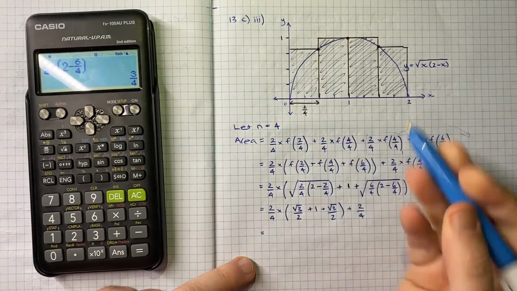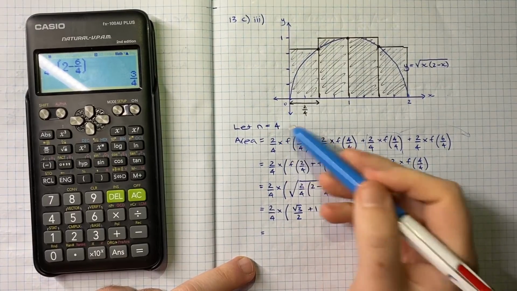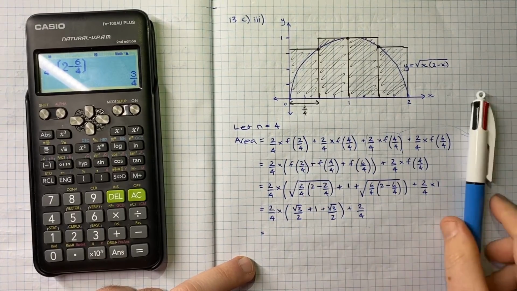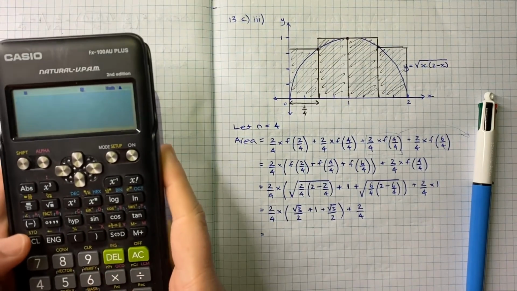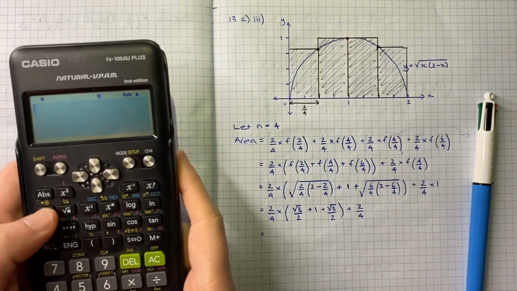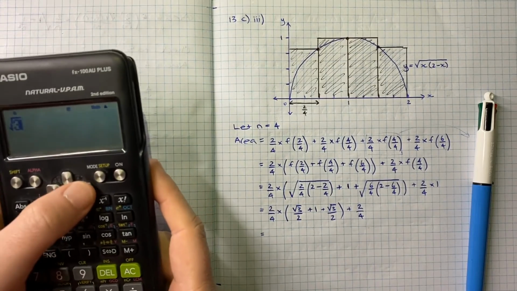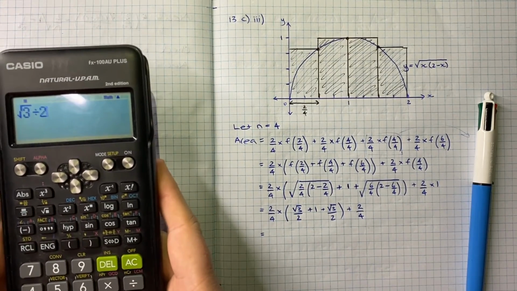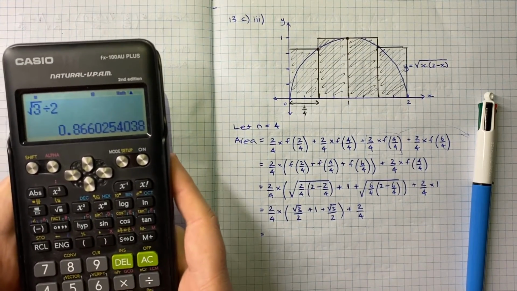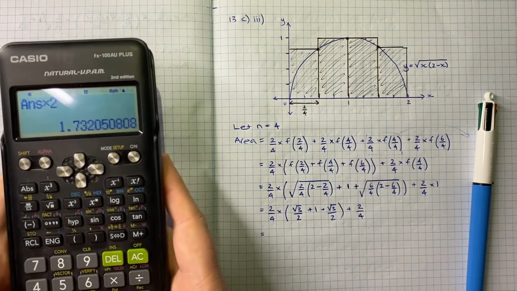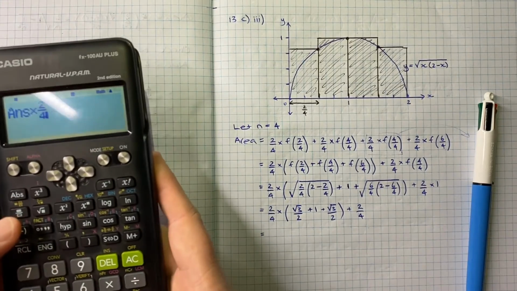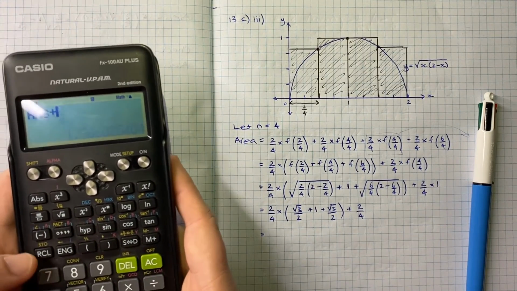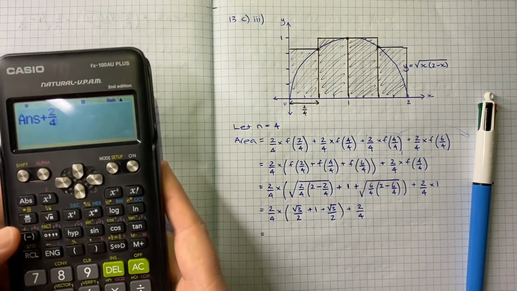Kind of like I did in the last test, I'll just plug this in and get a number, and we can write enough decimal places so we're confident it's exact. So we're going to get the square root of 3 divided by 2, and we'll have another one of those, so times 2, plus 1 times 2 on 4, and then plus 2 on 4.